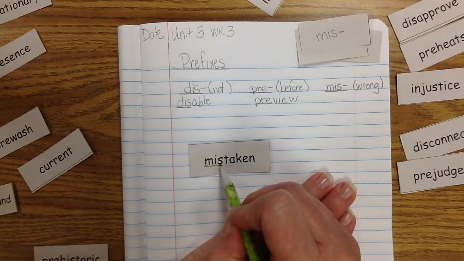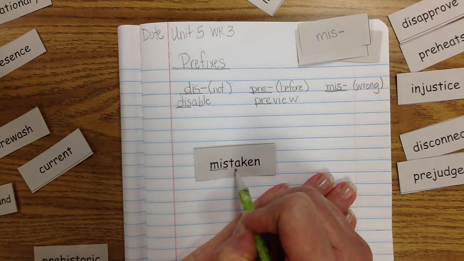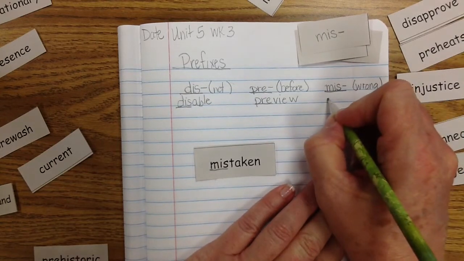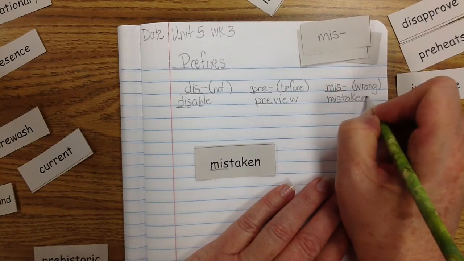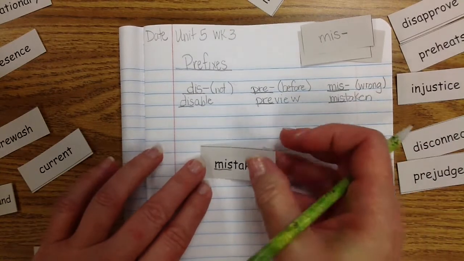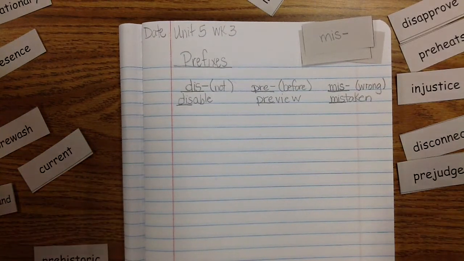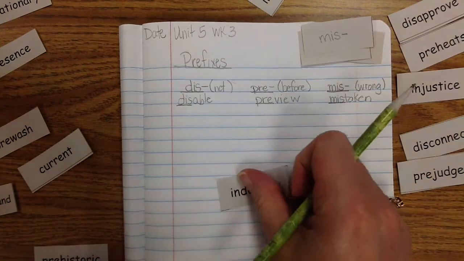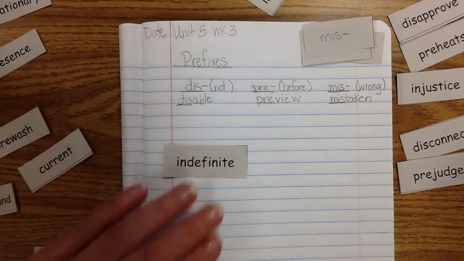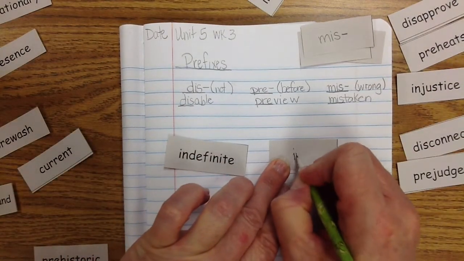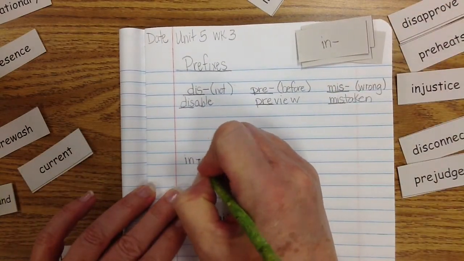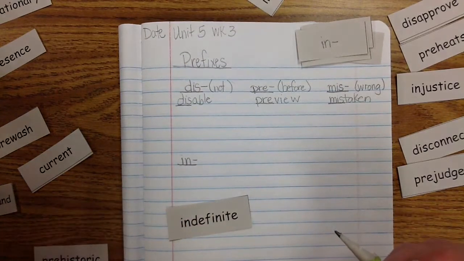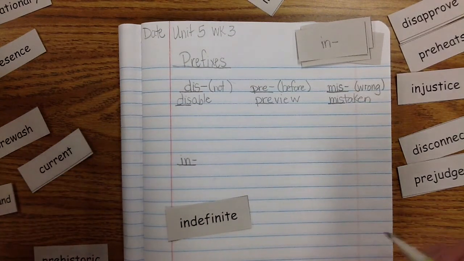So let's spell it. M-I-S-T-A-K-E-N. Remember, this is the base word. This is the prefix. Spell it. M-I-S-T-A-K-E-N. Mistaken. Mistaken. All right, let's see if we can find another word. So we've got, how about in? Indefinite. So we need to write I-N hyphen. All right, I-N hyphen. And in often means not or opposite of.